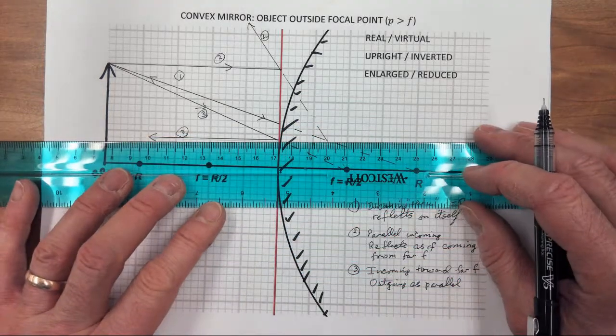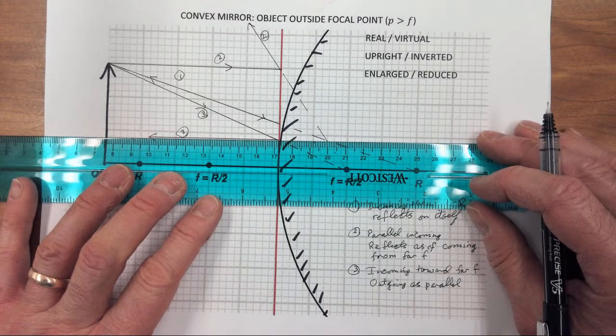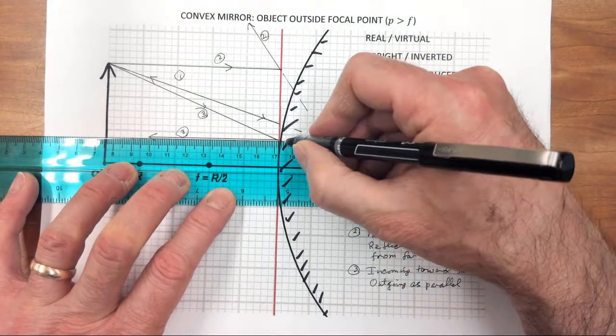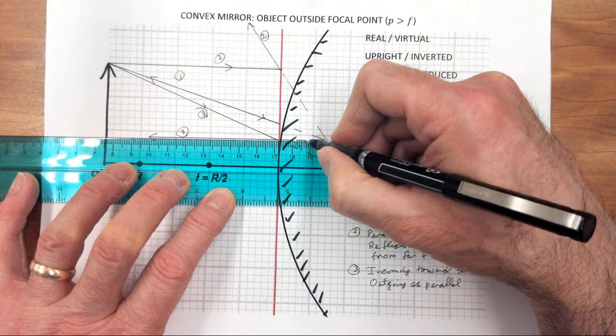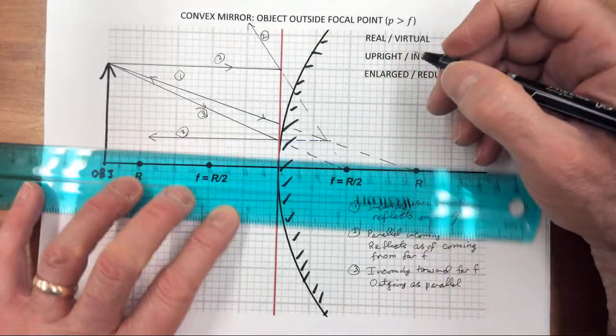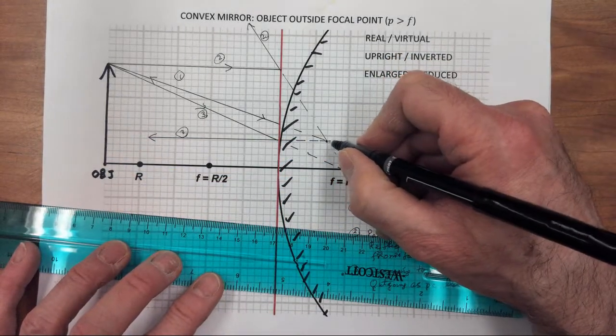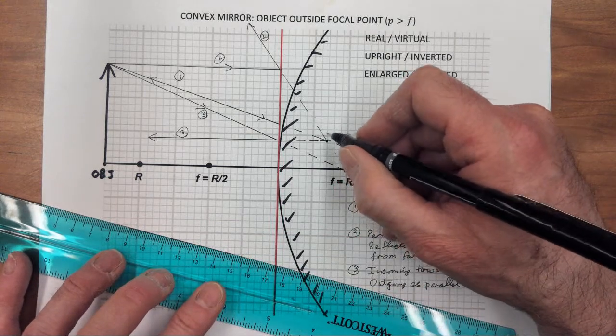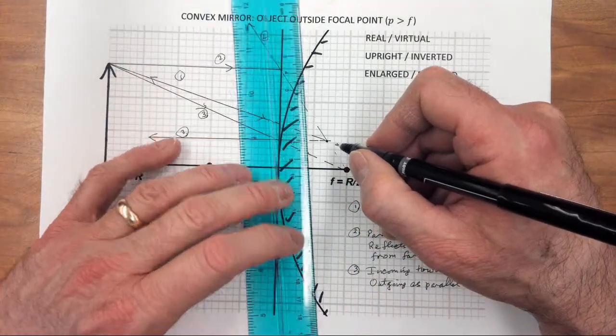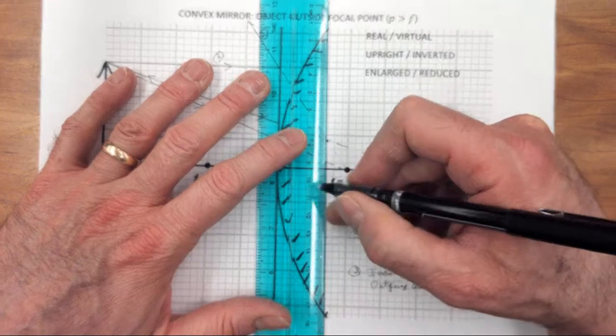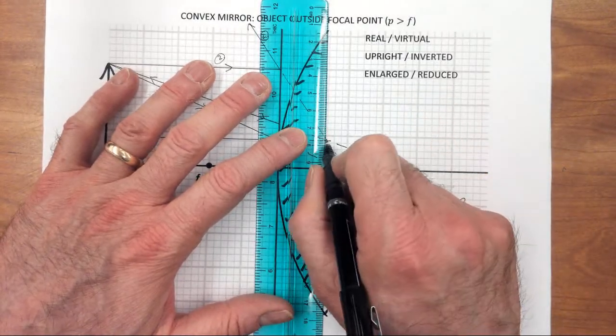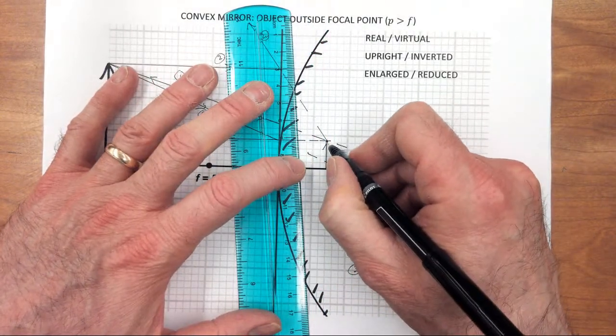Now, let's look at where that beam appears to be coming from. It appears as if it had come from the other mirror and had come out straight parallel to that axis. So as if it came from, bingo, this point right here, where all the other 2 of these rays came from, or appeared to come from. So that means that we have an image right here.